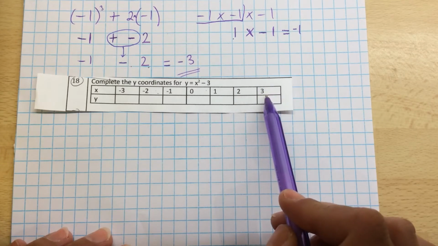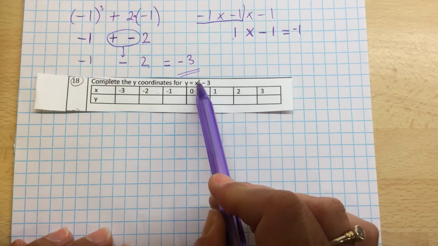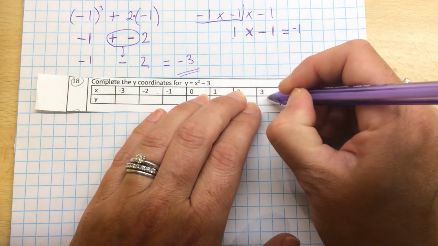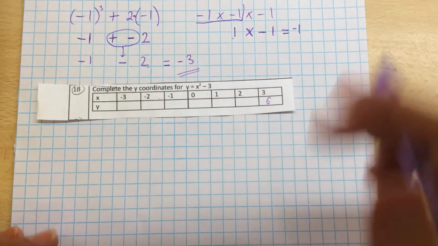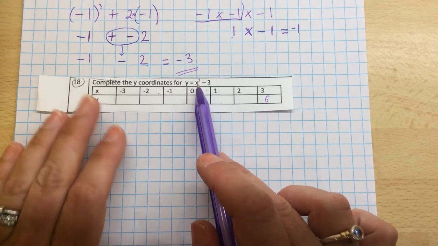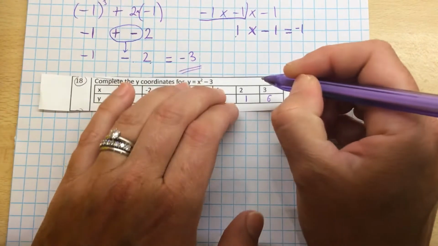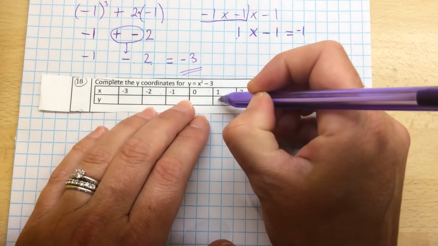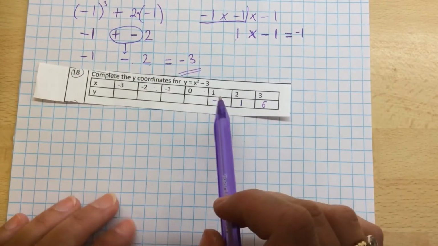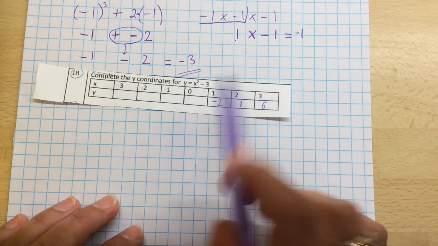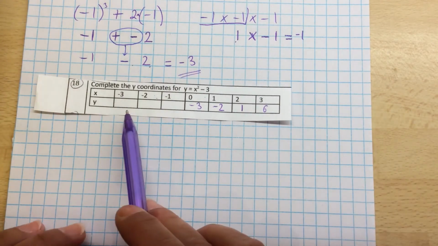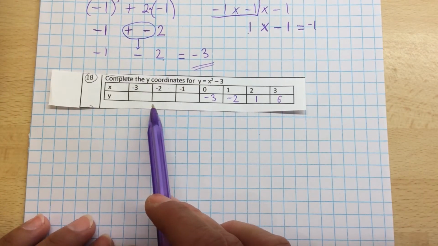So if we're substituting, let's start with this end. So 3 squared minus 3. 3 squared is 9, take away 3 is 6. 2 squared is 4. 4 take away 3 is 1. 1 squared is 1. 1 take away 3 is negative 2. 0 squared is 0. Take away 3 is minus 3. So those are fine. Let's substitute now carefully the negative ones.